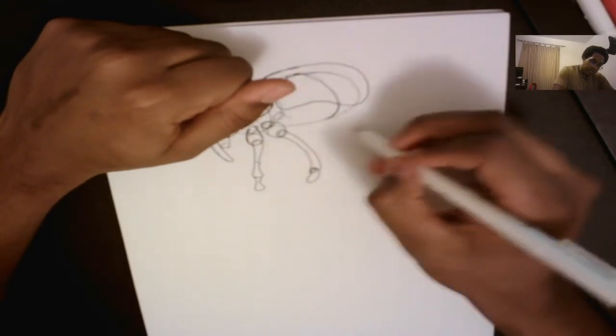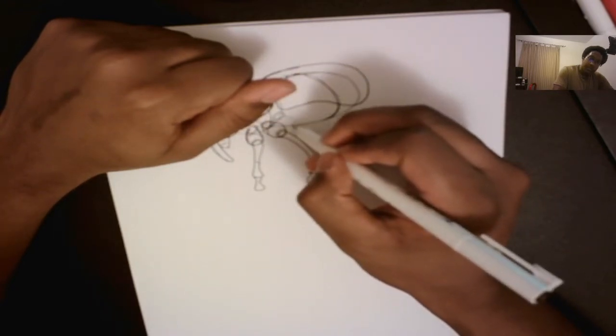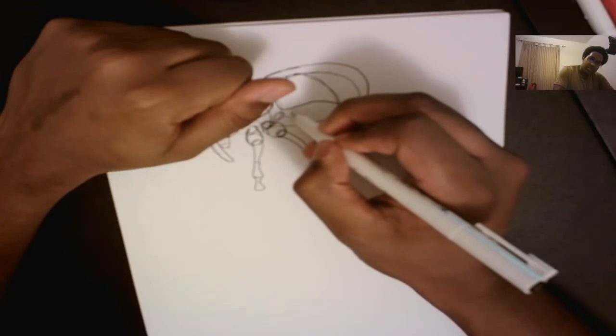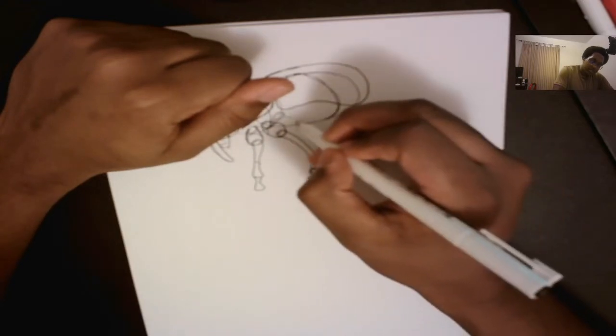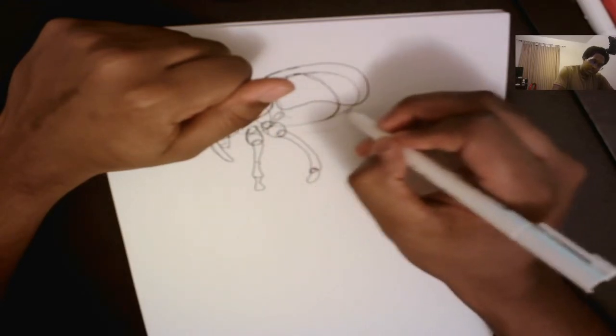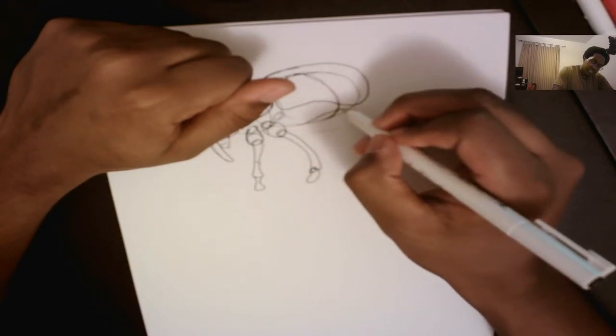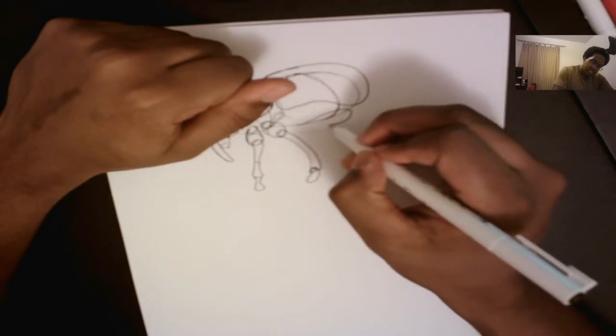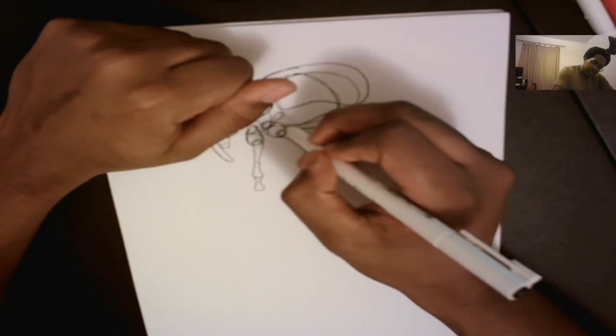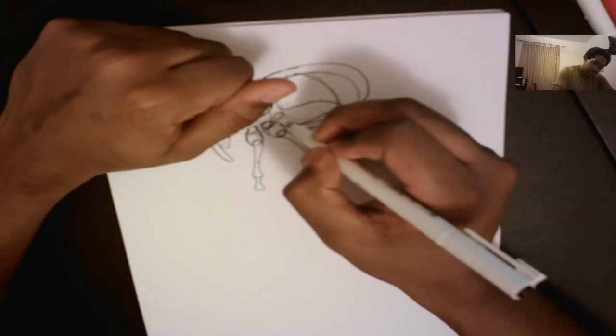This last leg I can extrapolate there, but I know the bigger part of it comes out. A part of it just comes out where the carapace is. And it kind of balloons out and goes back there.